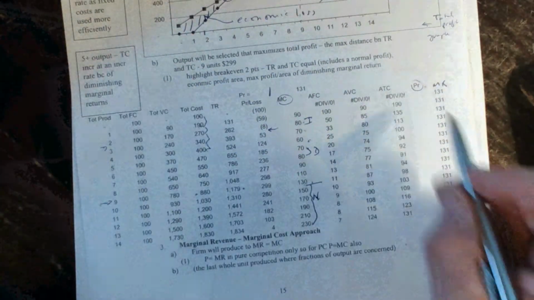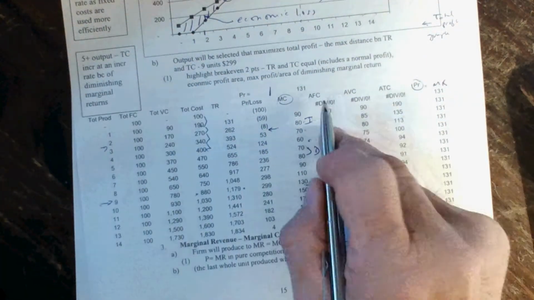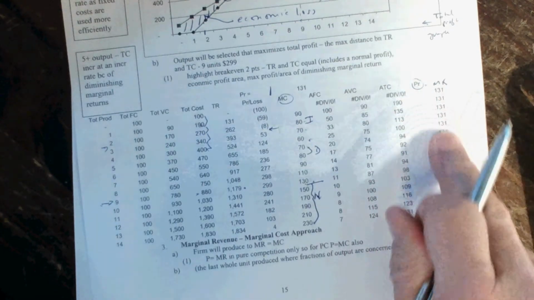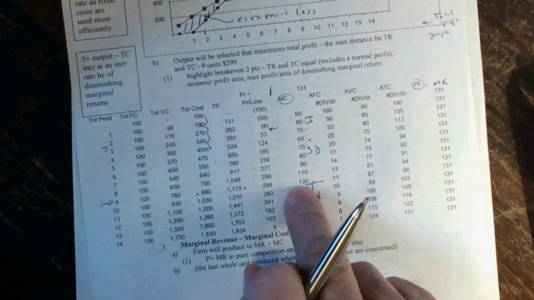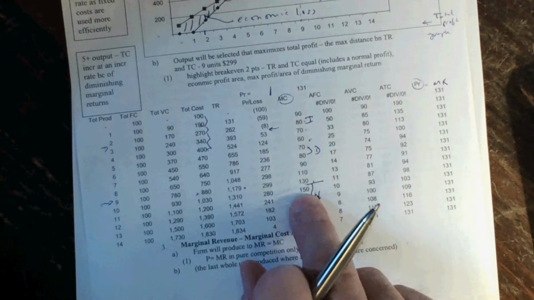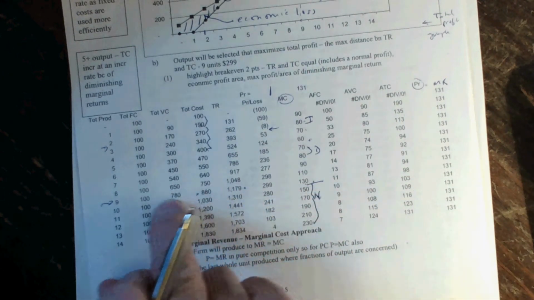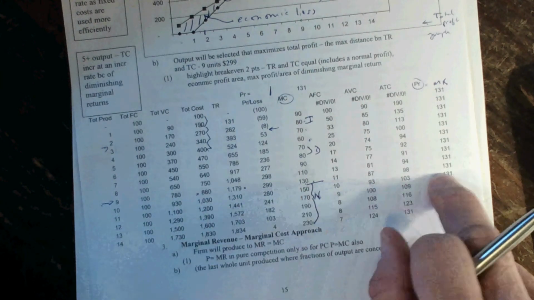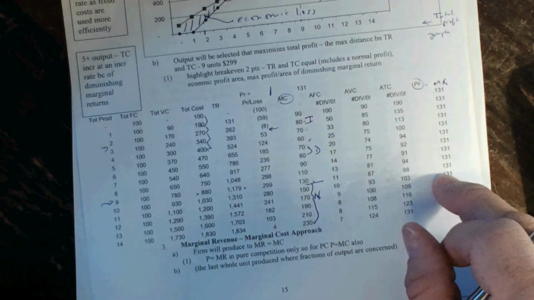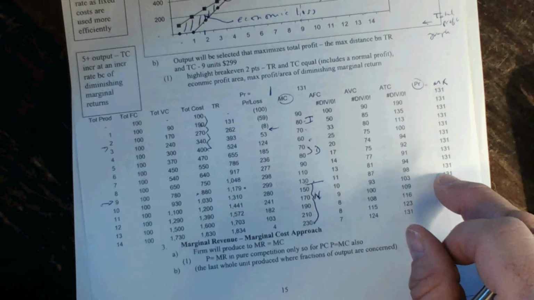So to determine this, if our price is 131, we just keep going down until we find marginal cost equal to 131. If they're never exactly equal, find the last time that marginal revenue is greater than marginal cost, and that happens at 9 units of output, price of 131. So we just determined price and quantity for the individual firm.